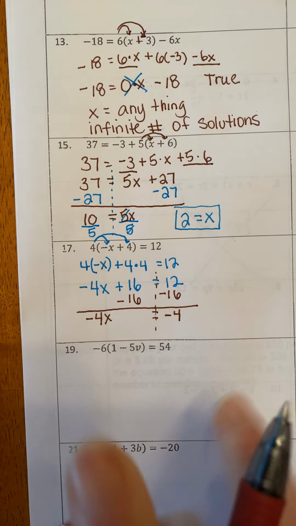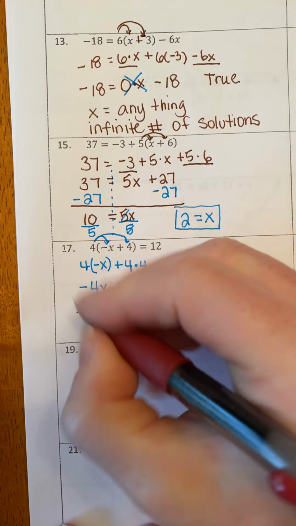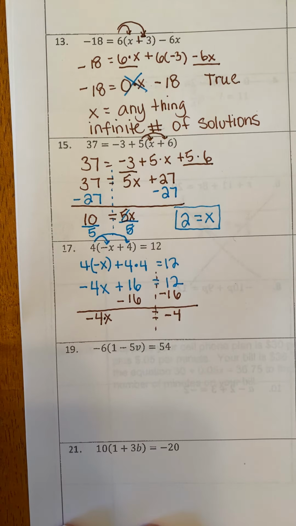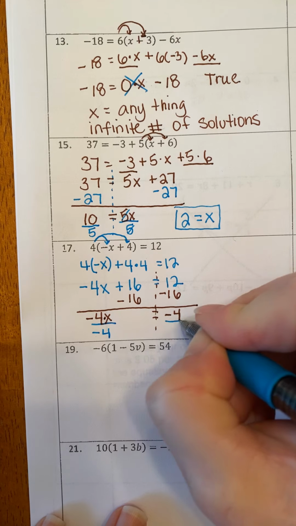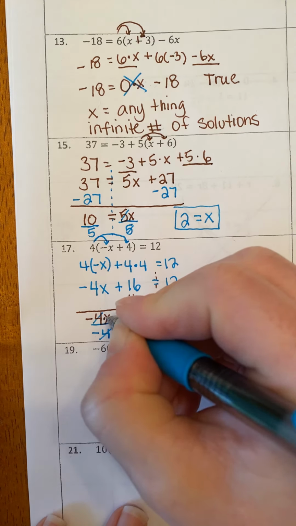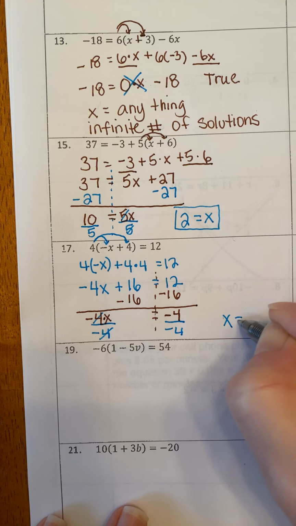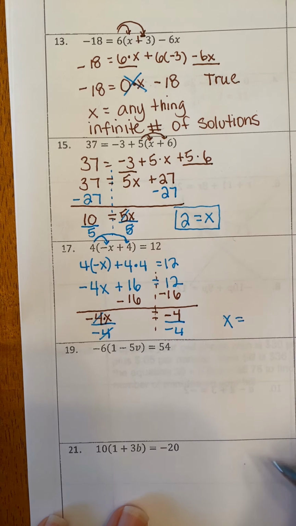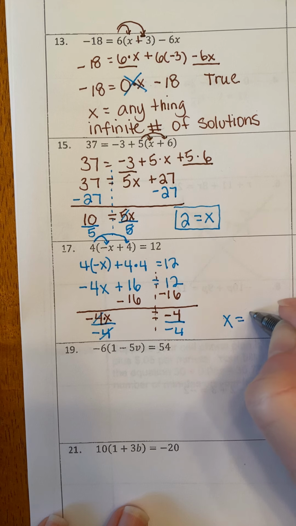So the last thing I'm going to do is undo negative 4. This is negative 4 times x, so I undo multiplication by dividing both sides by a negative 4. X equals negative 4 divided by negative 4 is 1.